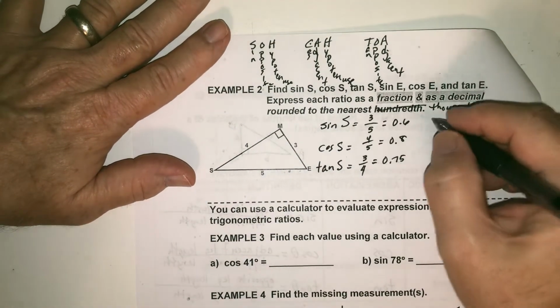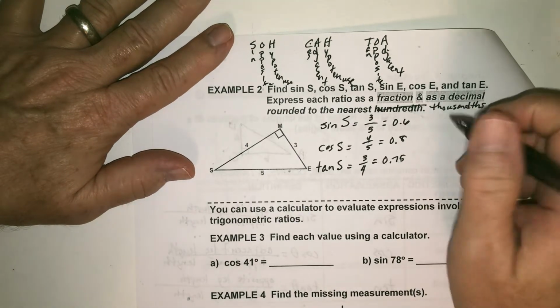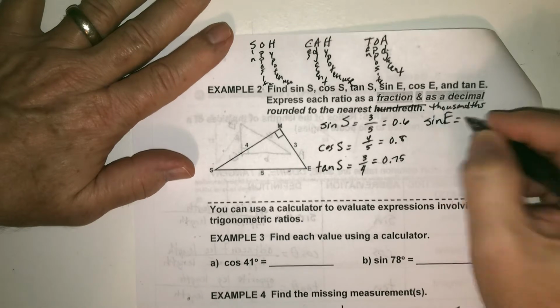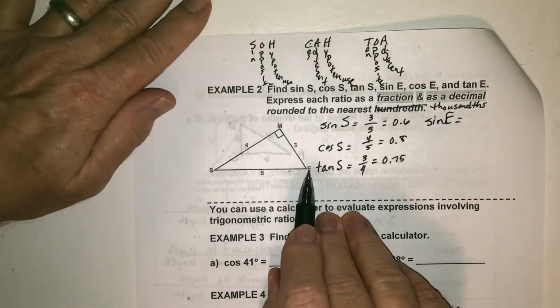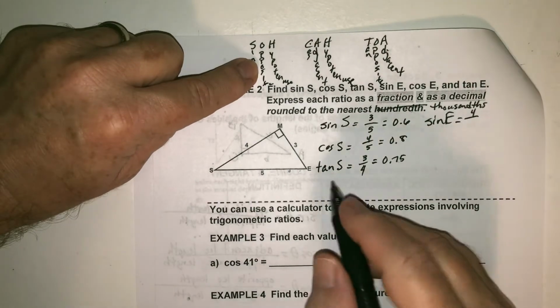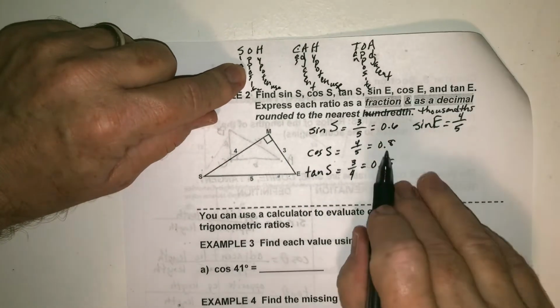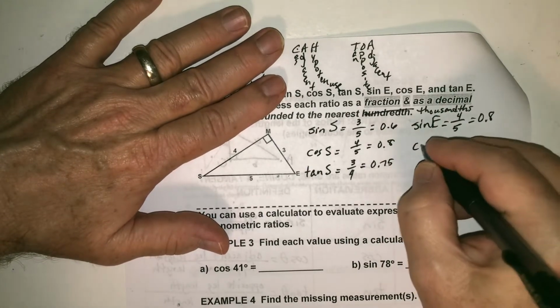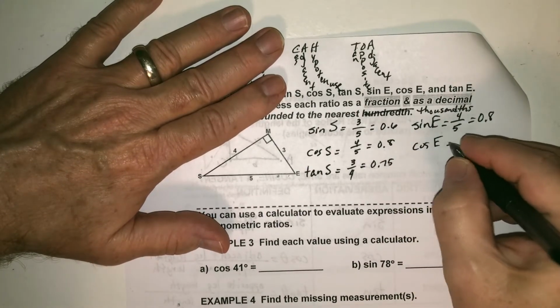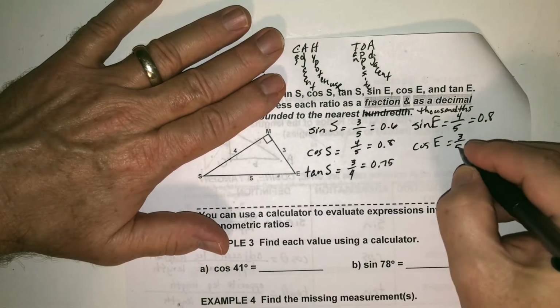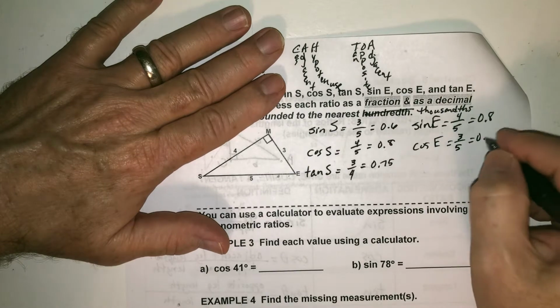Okay, now let's go find the sine, cosine, and tangent of angle E. So the sine of angle E is equal to, so now we're over here. Remember, sine is opposite. Opposite is 4 divided by the hypotenuse, 5. Well, we already know that's the same decimal as this, so that's 0.8. The cosine of angle E is the adjacent leg. That's this leg right here, 3 divided by 5. And we know that's 0.6 as well.